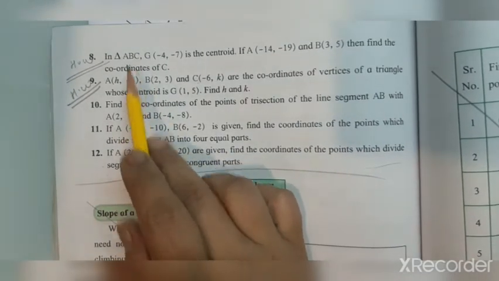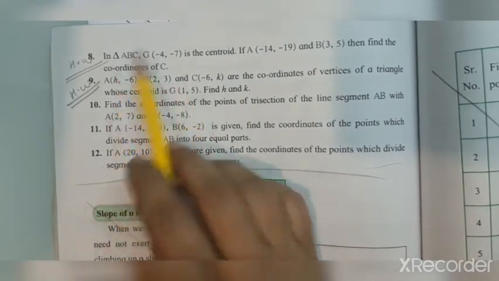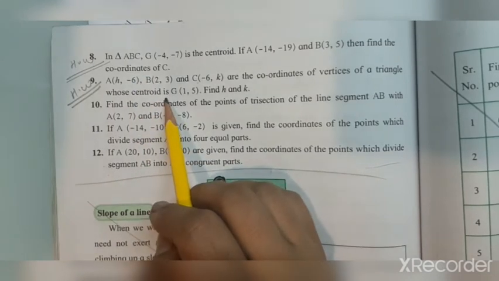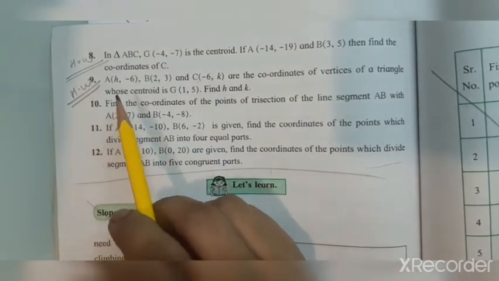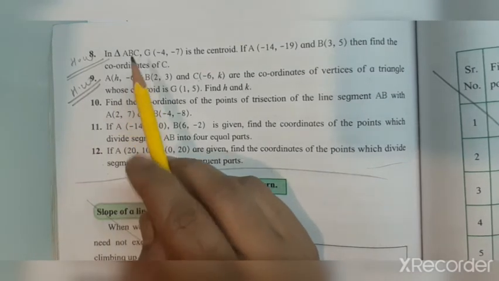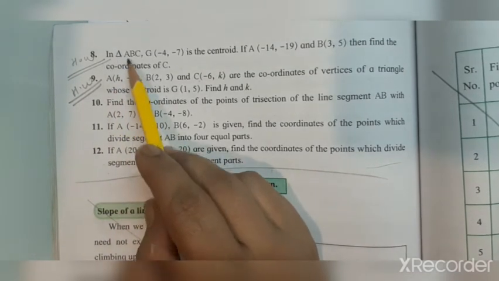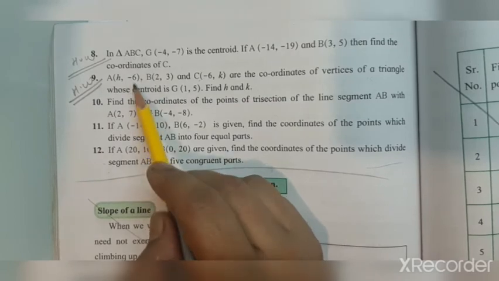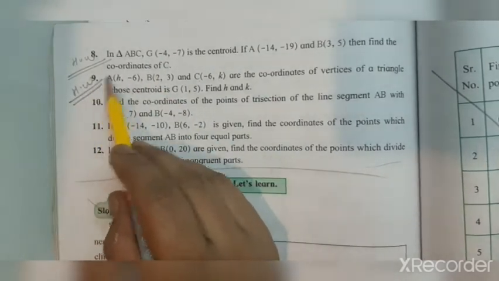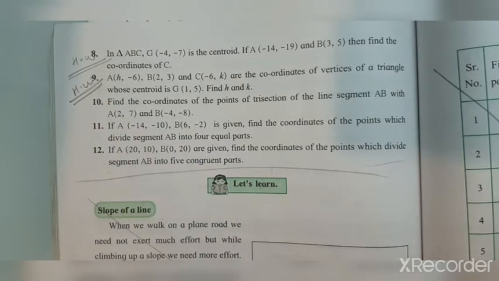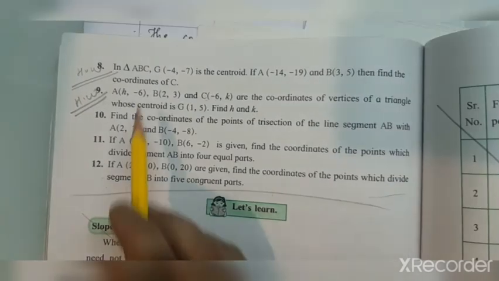Now the 8th and 9th sums are for homework. Here also, in both places you have to use the centroid formula. So the 7th sum, there were 3 sums. I have done 1 sum. The other 2 sums you all will try on your own. And the 8th and 9th are also centroid formula, so you all will study that. Or I will just explain to you the 9th sum, how it is to be solved.